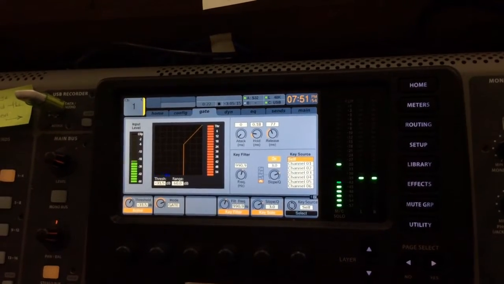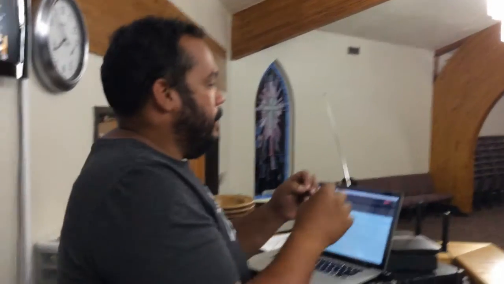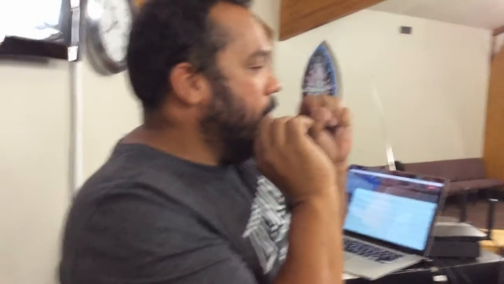So when is that cool? I can use gates on other sources, like a specific instrument where I want to have noise on one specific note or one specific tone, or for an effect like that.